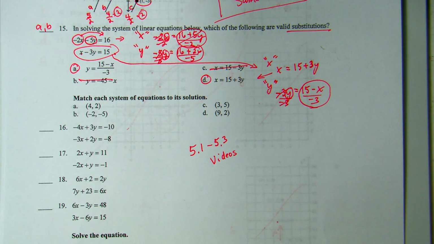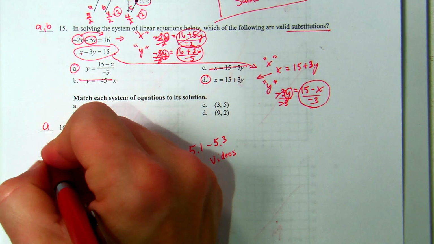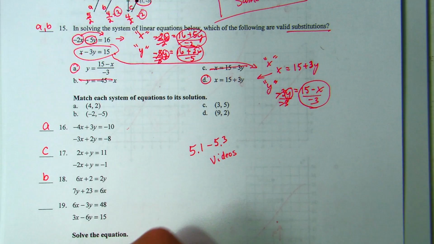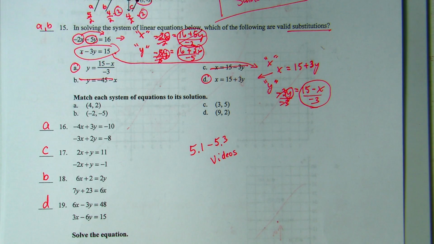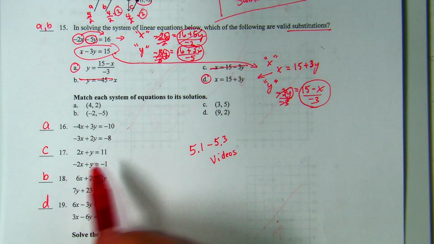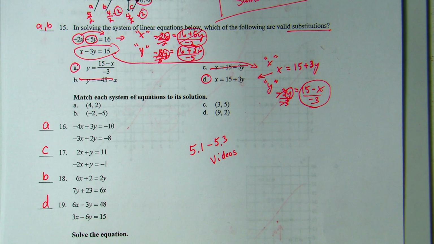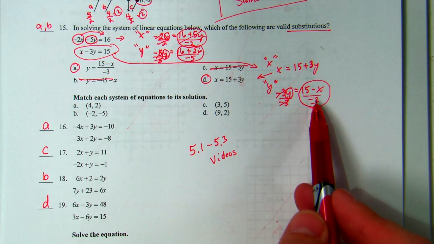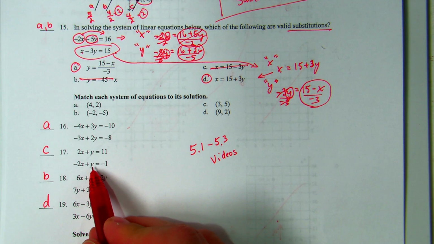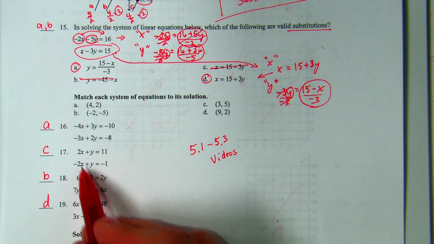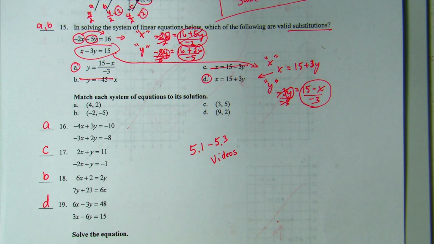So I'm not going to work through these. I'm just going to go ahead and give you the answers for numbers 16, 17, 18, and 19. Those are going to be A for 16, C for 17, B for 18, and D for 19. Again, you can watch the videos if you want to see them worked individually. We've already done some substitution examples here. We could easily do this one by elimination, because the coefficients in front of y are the same. So that's a good example if you want to do elimination.